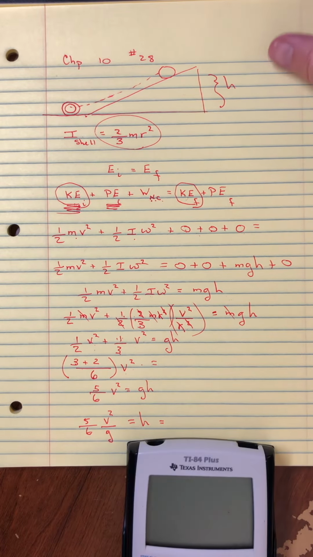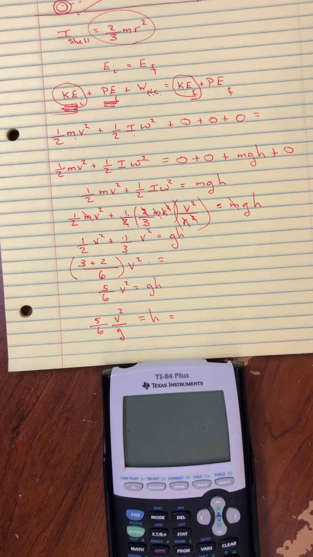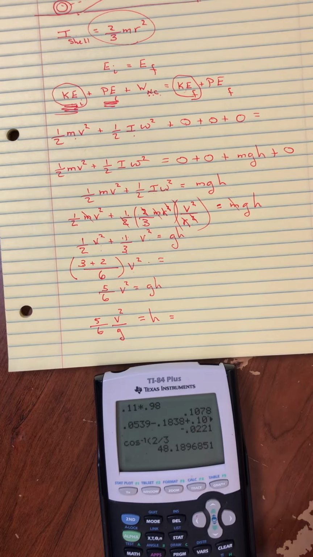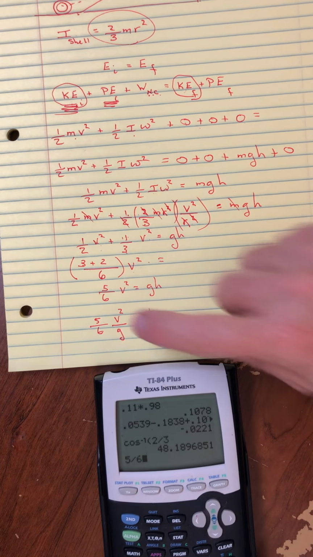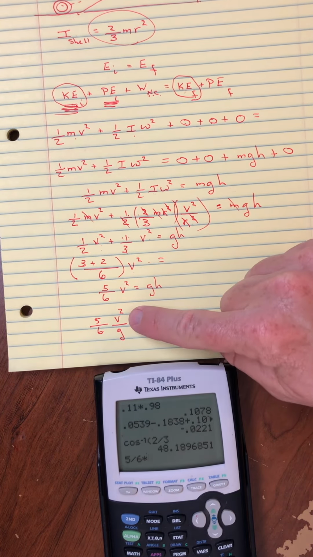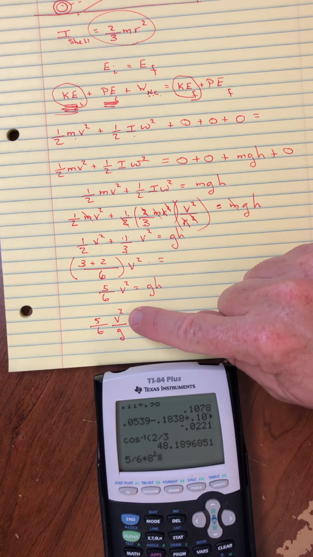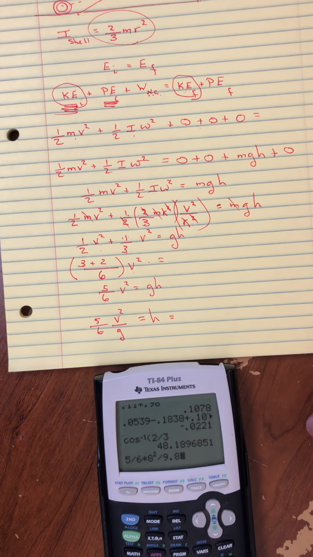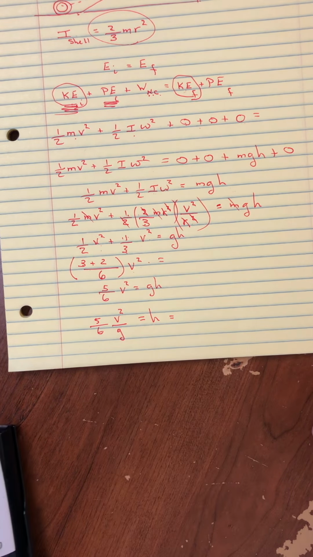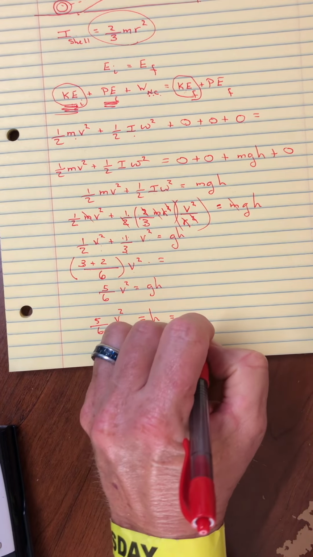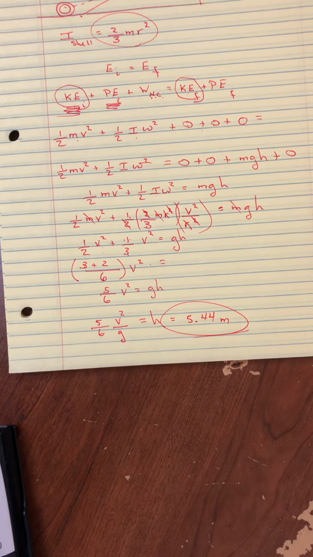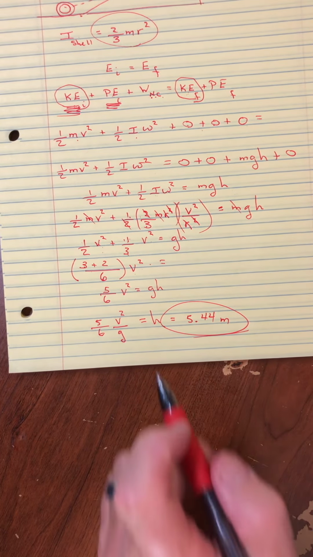So grabbing my calculator, I would take 5/6 here. And the speed, what did it say, 8? So 8 squared. Then divide by g, which is 9.8. And this height would be 5.44 meters. And so, yes, that's a different answer than your author gets.